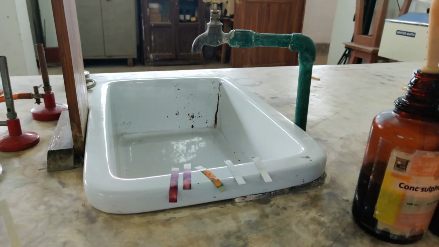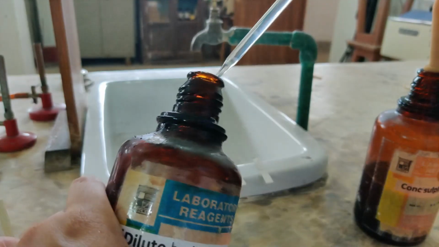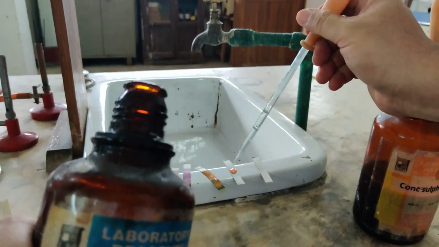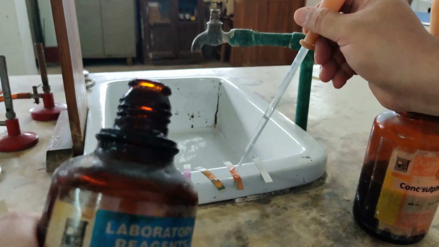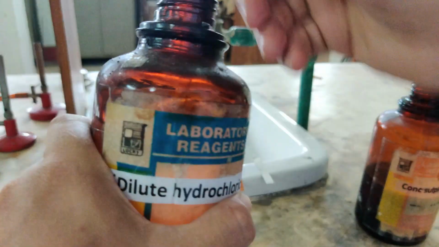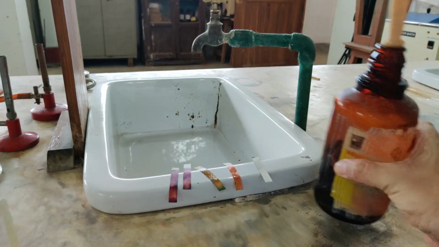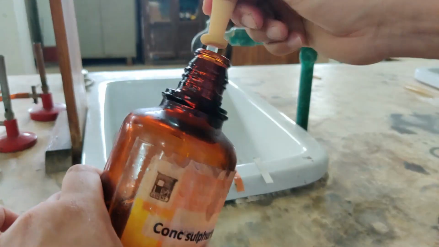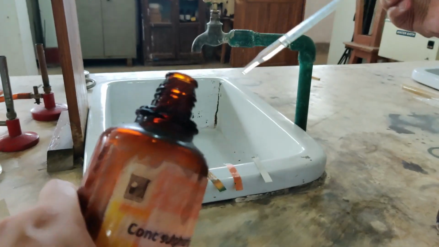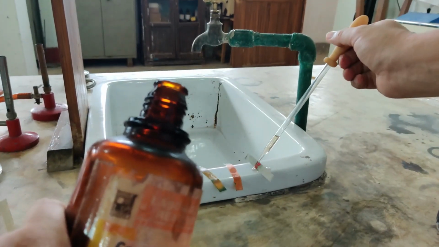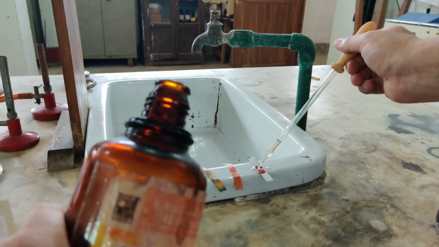Then the next that we have is dilute hydrochloric acid. Here dilute hydrochloric acid. I am going to now test with dilute hydrochloric acid. So here we go, dilute hydrochloric acid. So color change. This is with dilute hydrochloric acid. And finally with the concentrated sulfuric acid. Now I have to be a little careful with concentrated sulfuric acid, it can be a little dangerous. Here it is, concentrated sulfuric acid. Let's see the changes here.